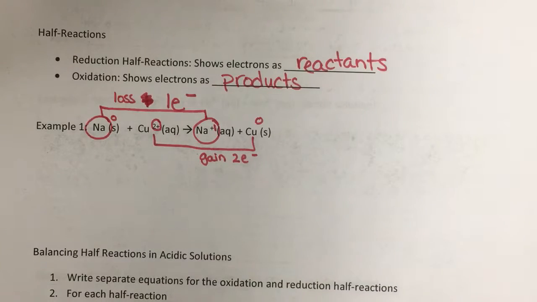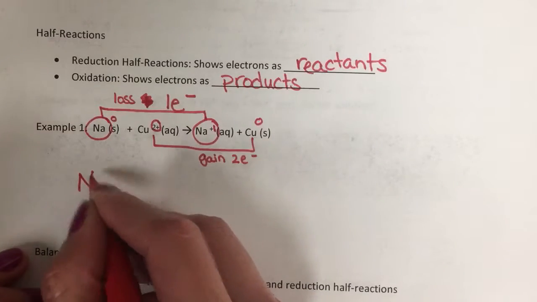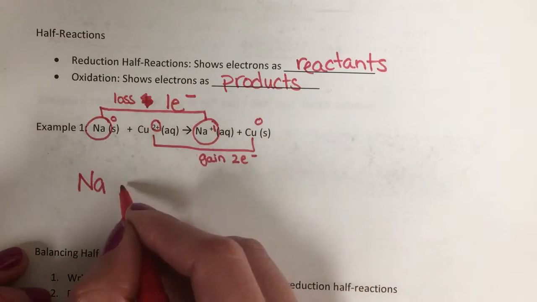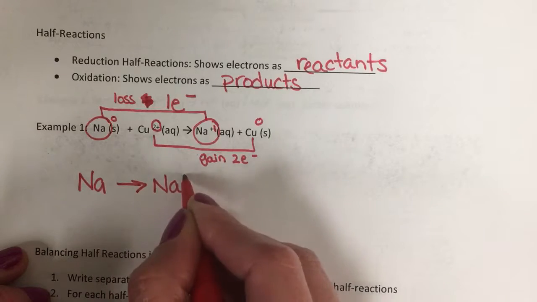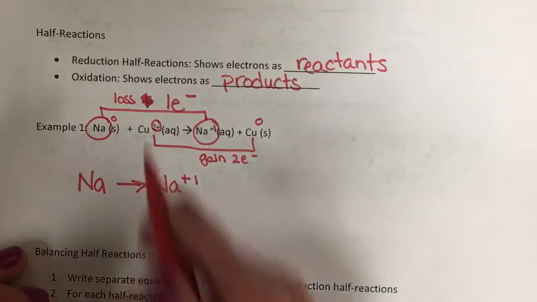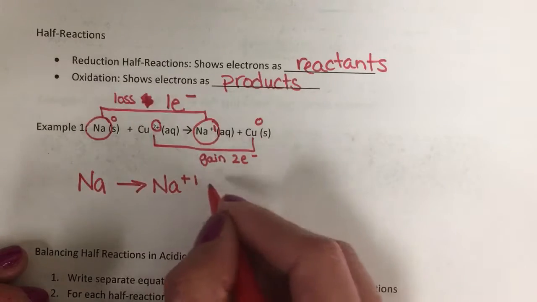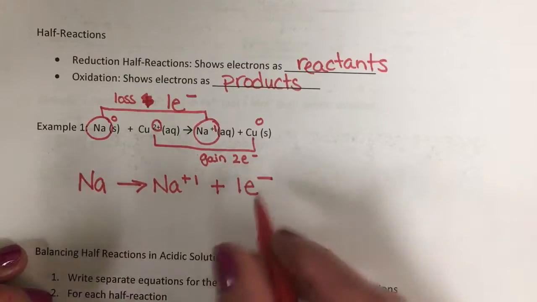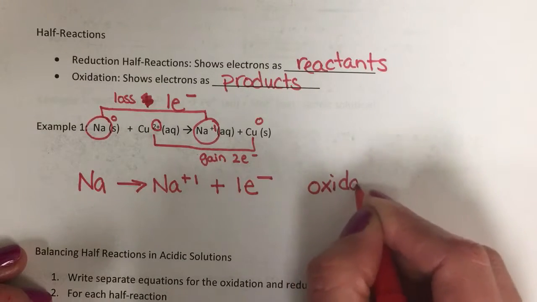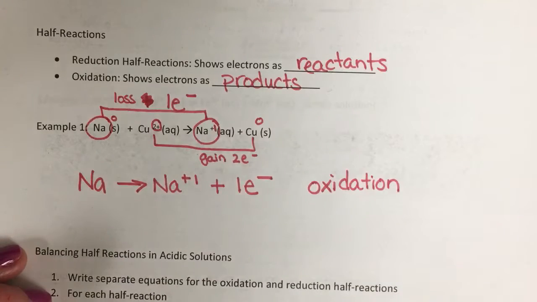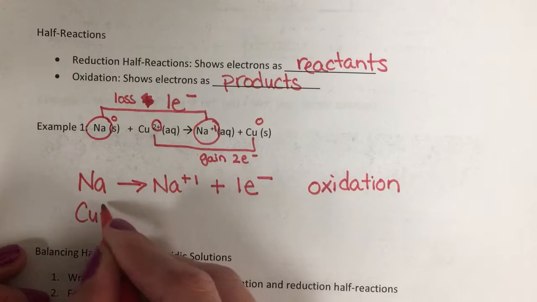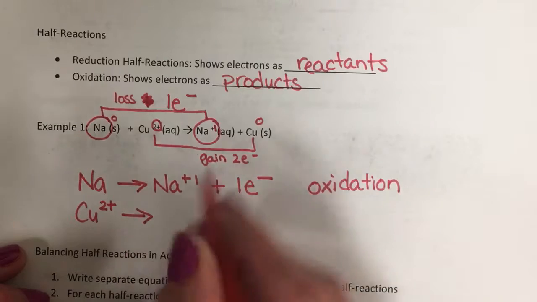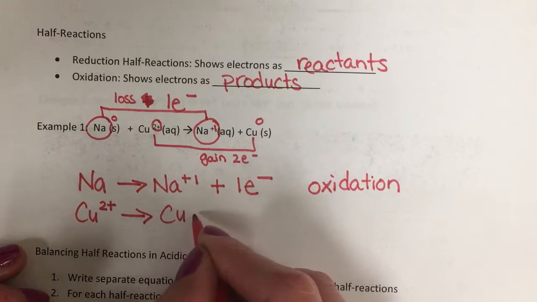So when I set up my half reactions, I'm going to do 1 for oxidation, 1 for reduction. So Na is going to Na plus 1. We said it has to lose electrons, so it's losing 1 electron. This is my oxidation half reaction. Cu2+ is going to just Cu.